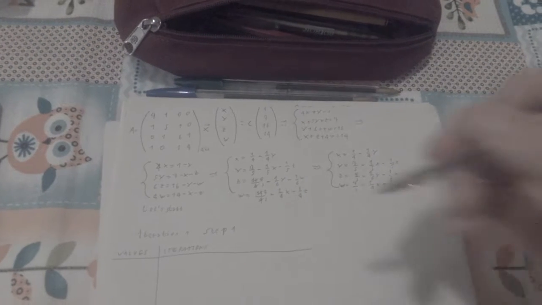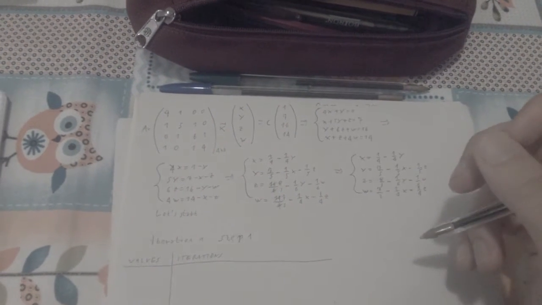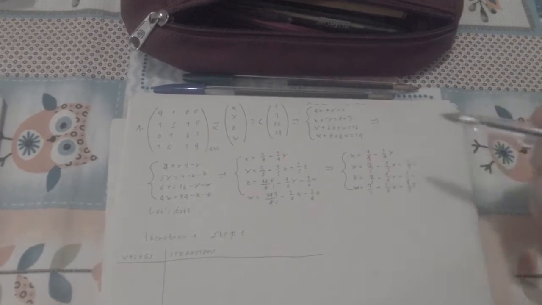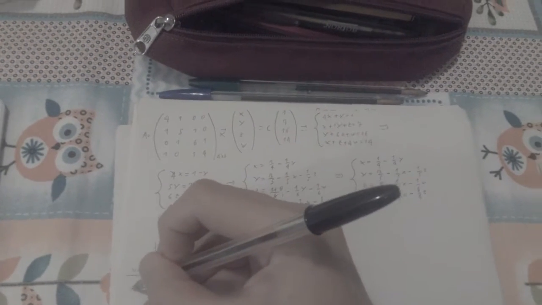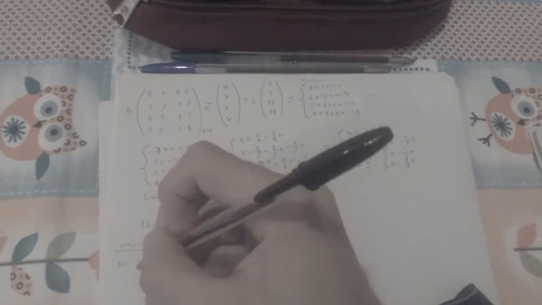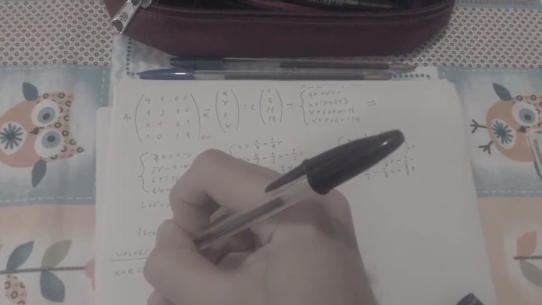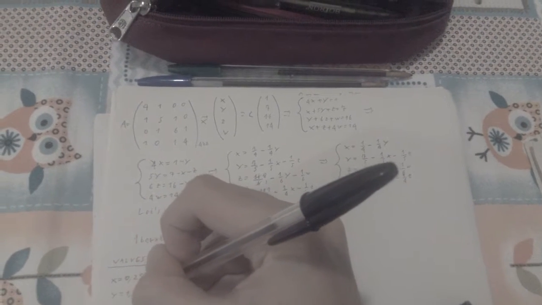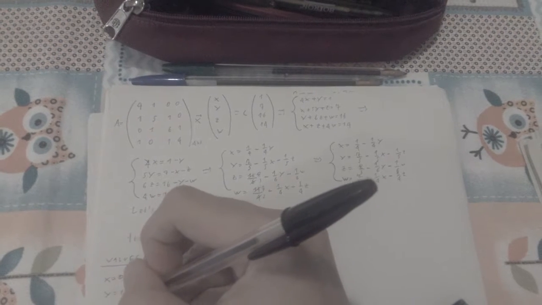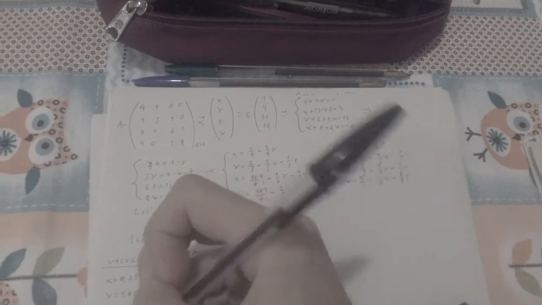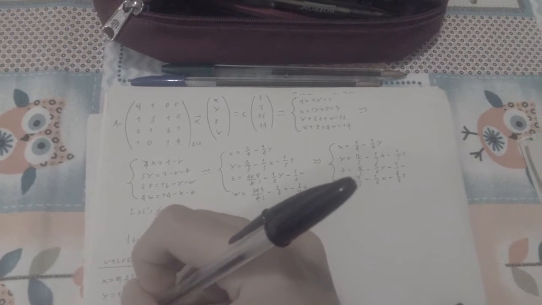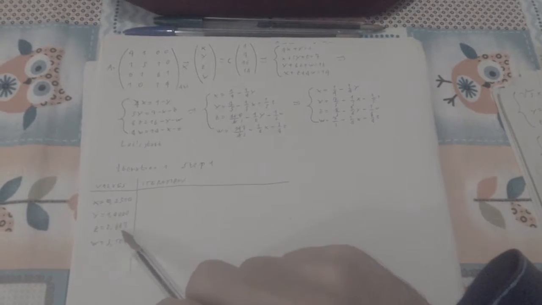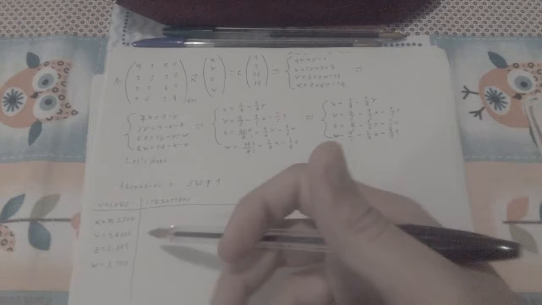I actually computed this on my computer. Textbooks generally give you a starting vector, just like in the Gauss-Seidel method. And in this case, our starting vector is x equal to 0.2500, y equal to 1.4300, z equal to 2.667, and w equal to 3.500. Those are going to be our starting point, just because I computed it and I know it's going to be a good starting point.